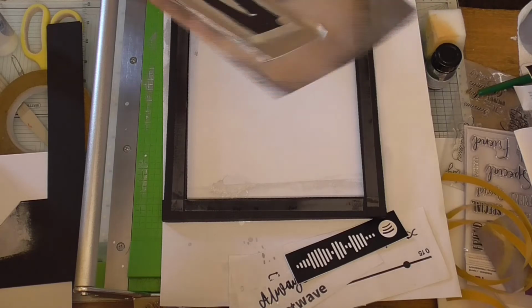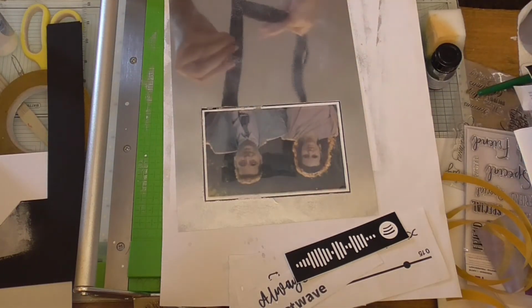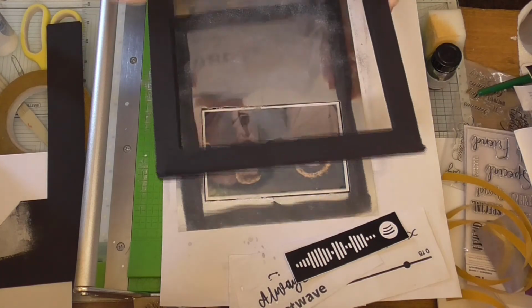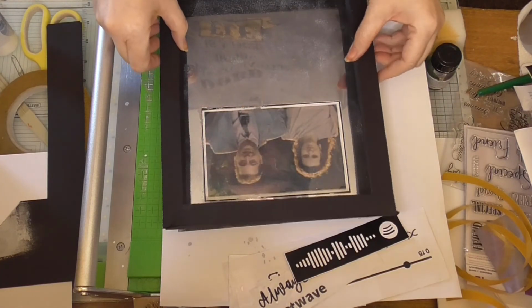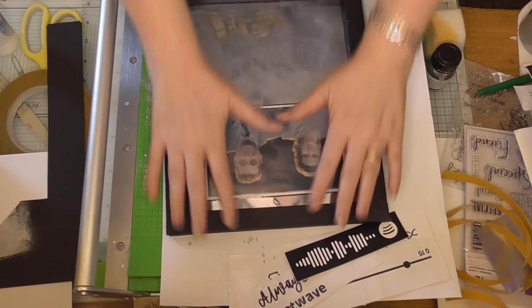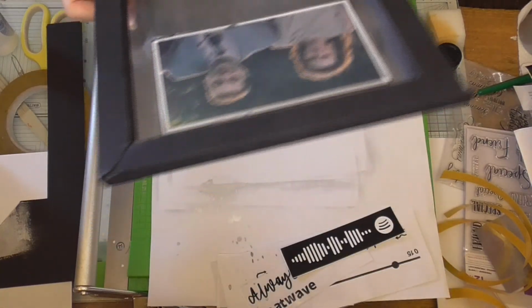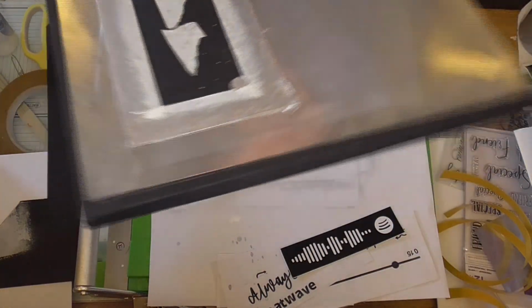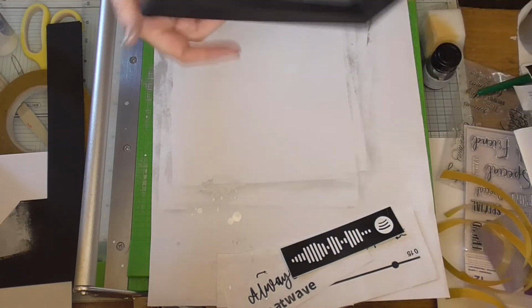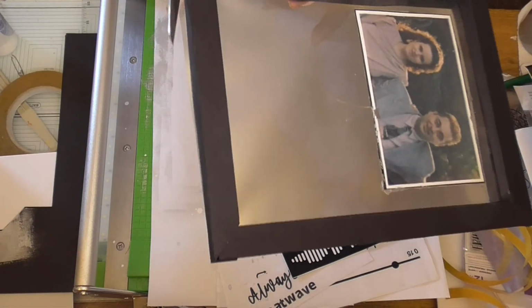Okay, now I'm going to turn this around and do it over like this so that I can see exactly where I'm putting it. There we go. So it's stuck on the back. I've got a little bit hanging over, but that's okay. I can just cut that off.